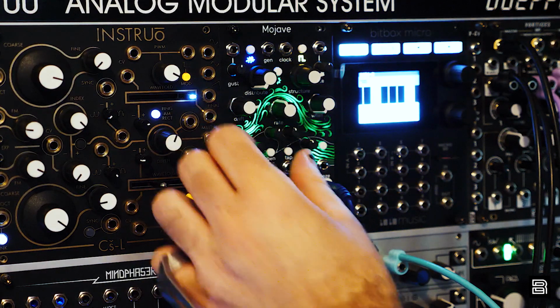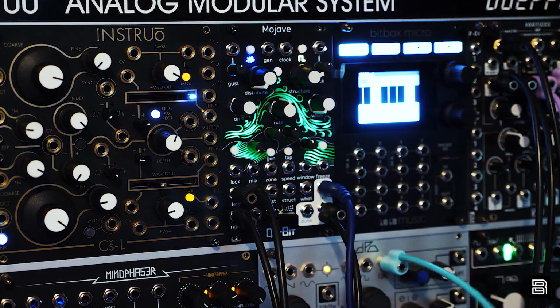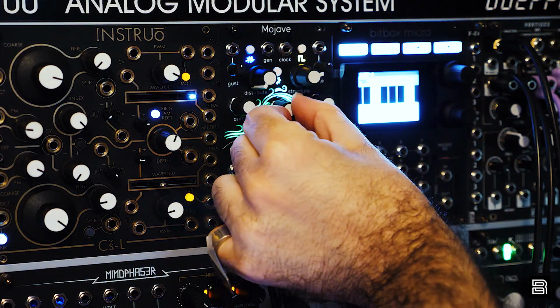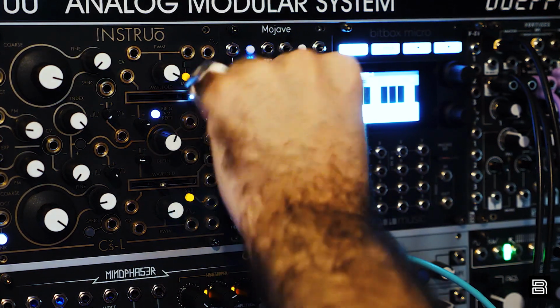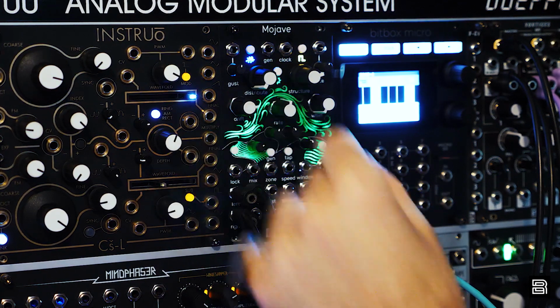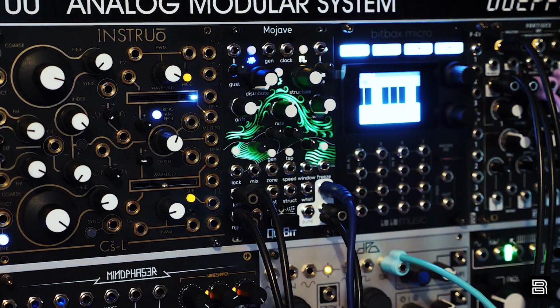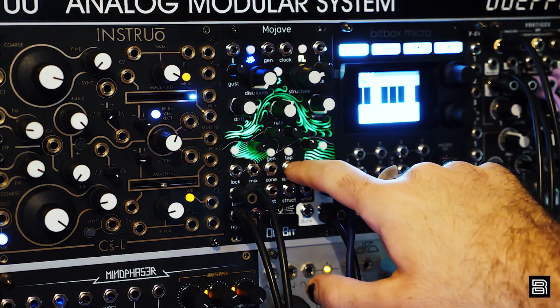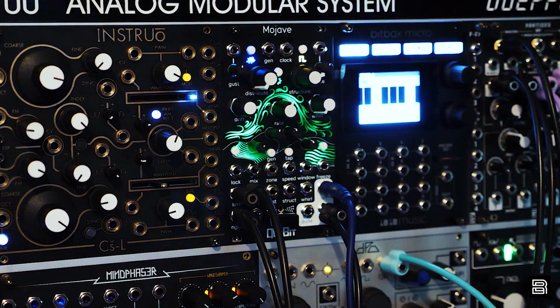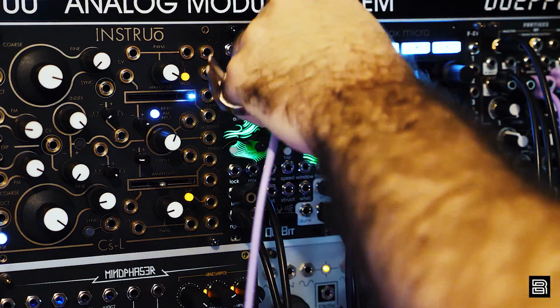So the first thing is it generates clocked grains using this rate knob. And if you turn to the left, you get divisions of your clock, and if you turn to the right, you get multiplications of your clock. As you can see, very, very short grains. It has an internal clock generator. You can tap tempo it. You can also feed it a clock signal, which I'm just gonna do right off the bat, because that's how I like to roll.